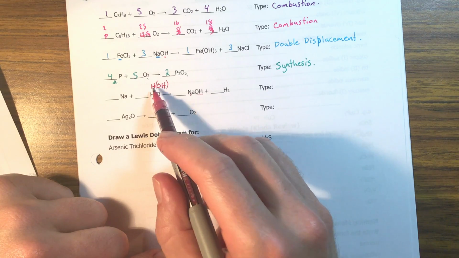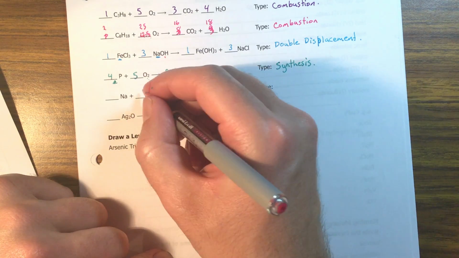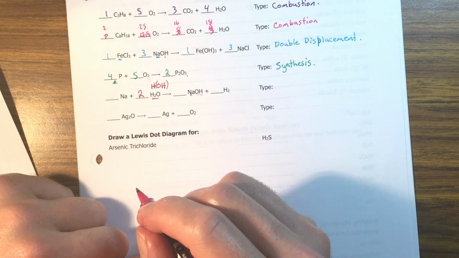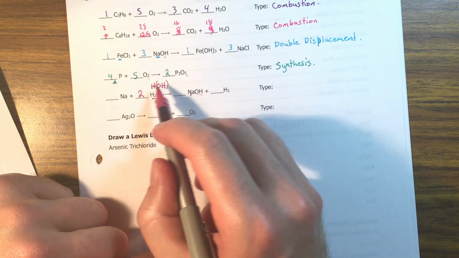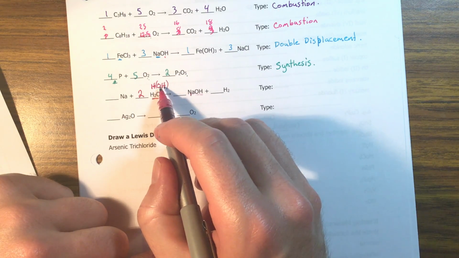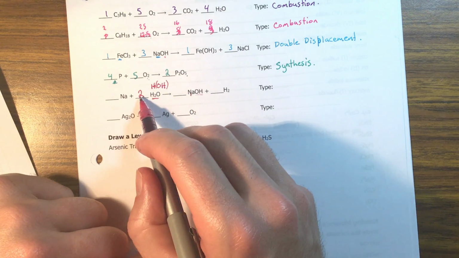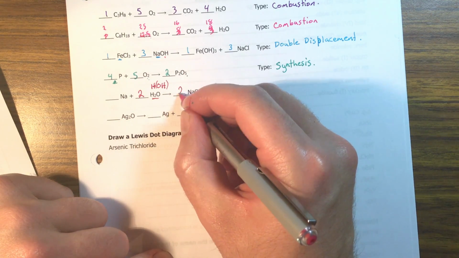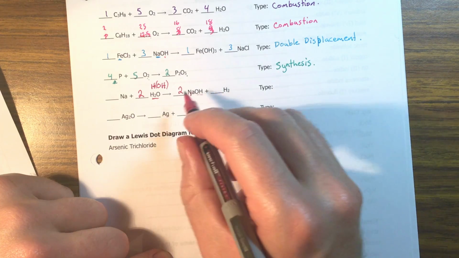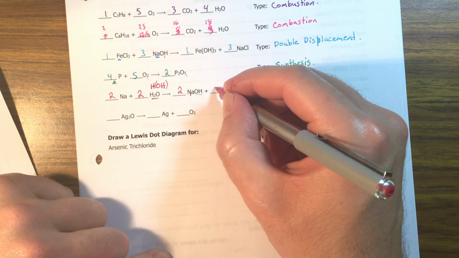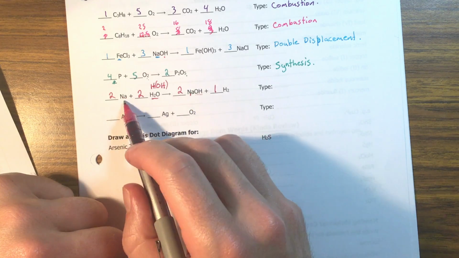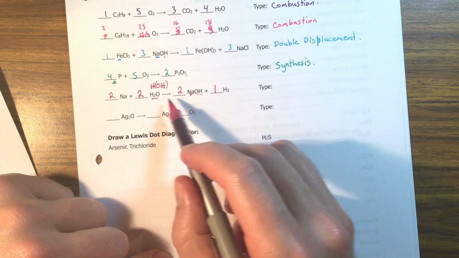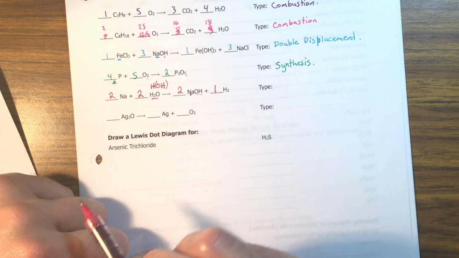H's, we have one H over here, we have two H's over here, so we need a 2 in front of this. We do, because there's only one H. This OH gets treated separately. It's its own ion. So we need a 2 here. But now we've got two OHs and one OH, so we need a 2 here. Now we've got two NAs, so we need a 2 here. And now it's balanced. Two NAs, two NAs, two H's, two H's, two OHs, two OHs.